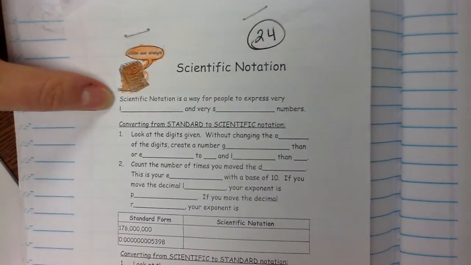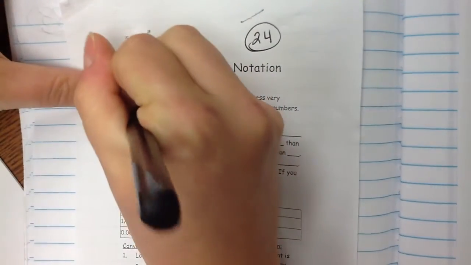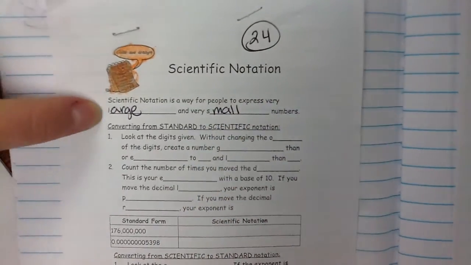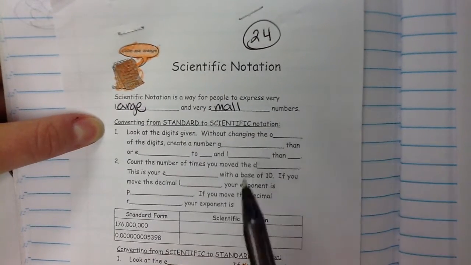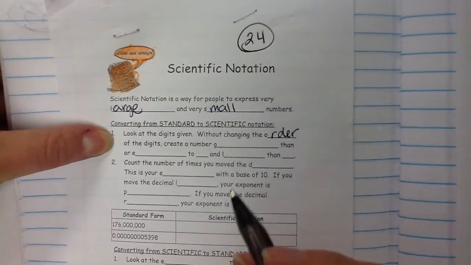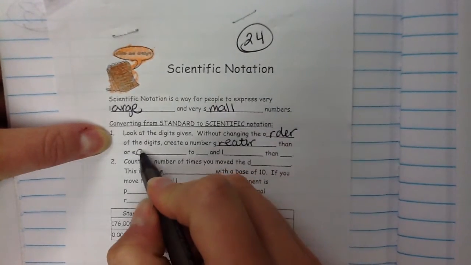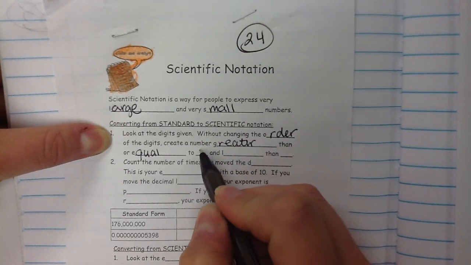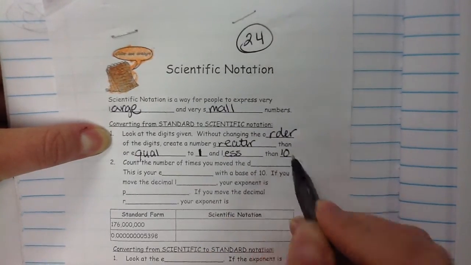All right, first blanks. Scientific notation is a way for people to express very large or very small numbers. Converting from standard form to scientific notation. Look at the digits given. Without changing the order of the digits, create a number greater than or equal to 1 and less than 10.